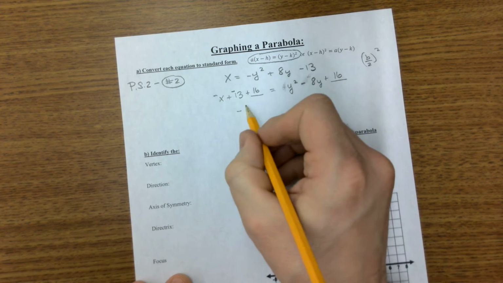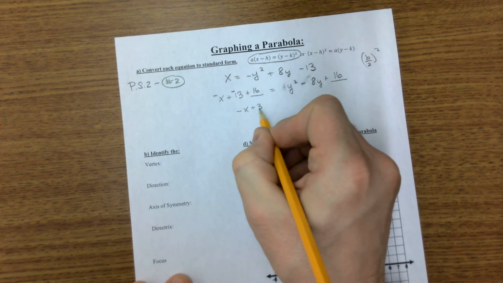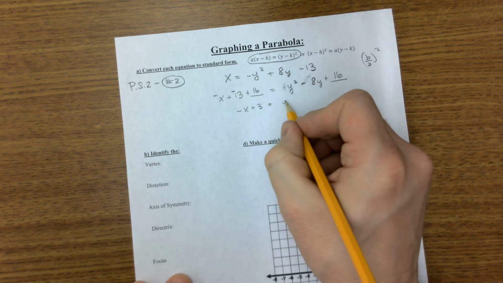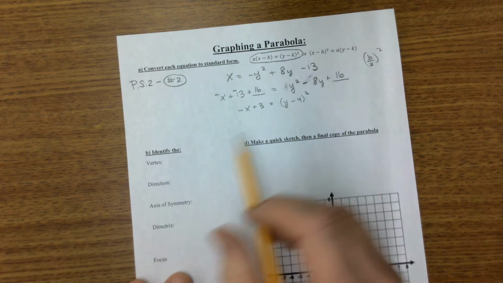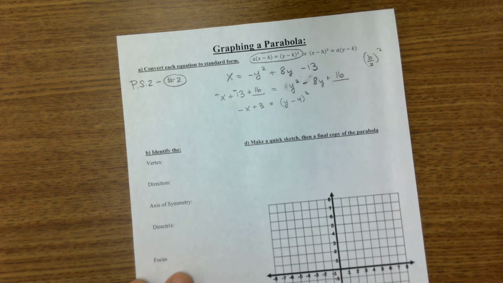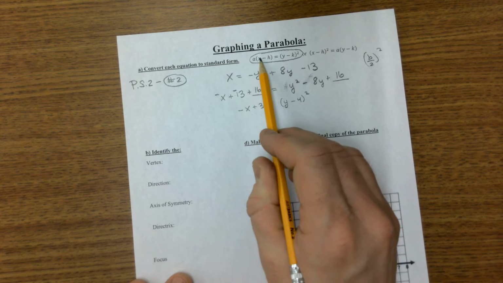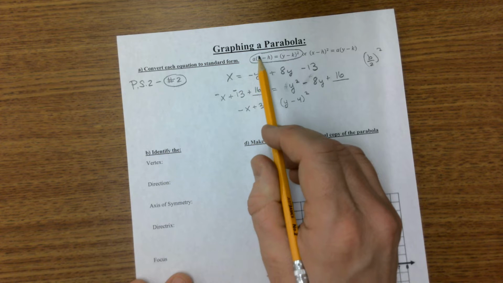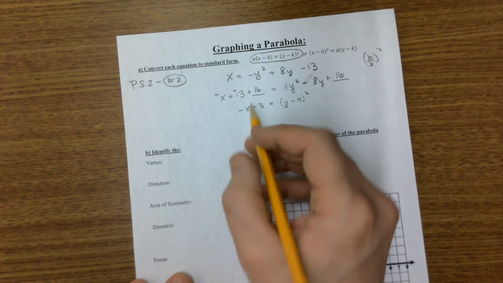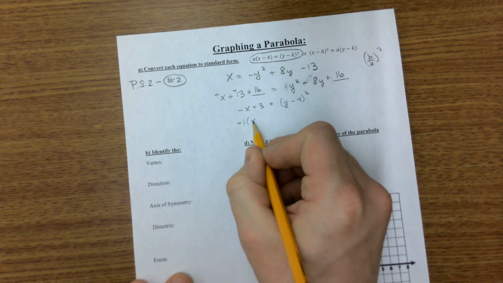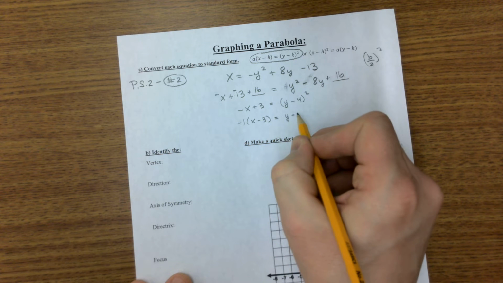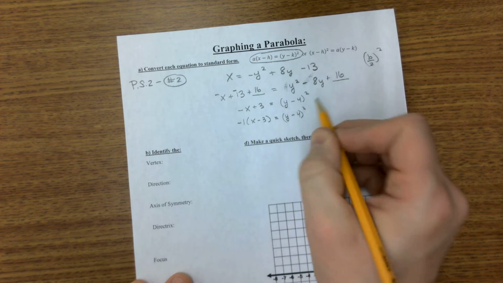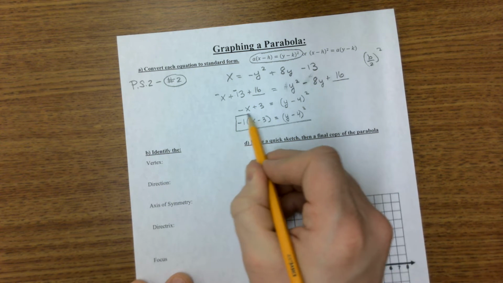I have a negative x plus 3. That's going to factor real nice. Foil that and you'll be right there. And my formula looks good except for the fact that x is positive and it's by itself. There needs to be this little division here. So I need to factor out a -1. And I think we have it there.